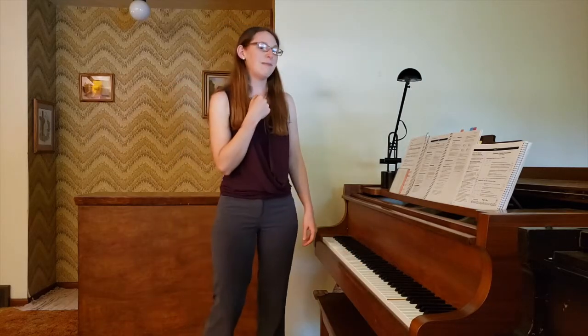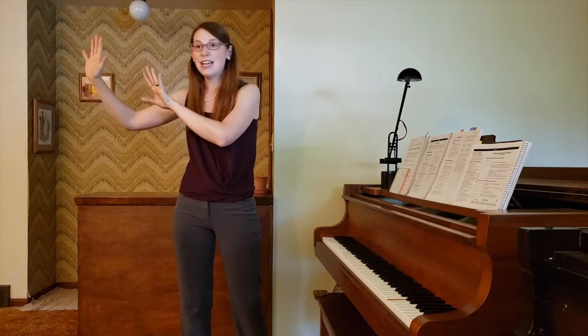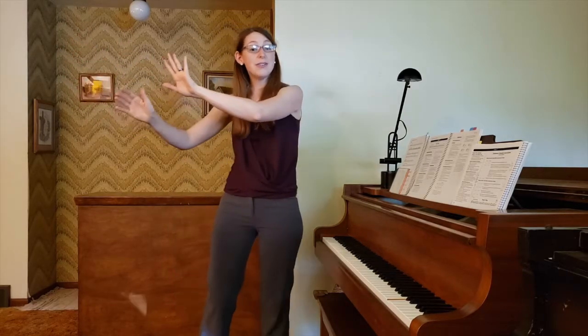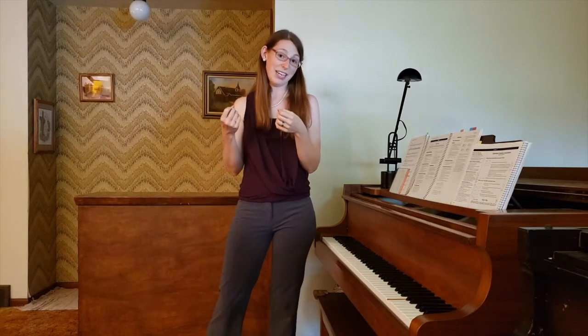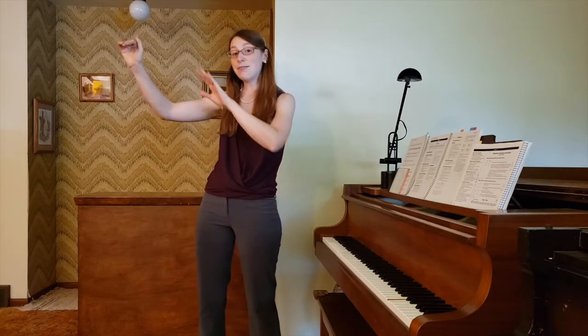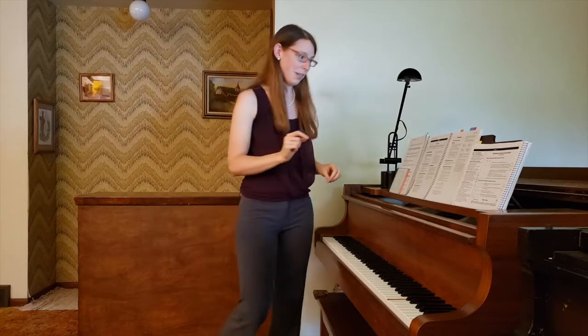Here I go. So the rhythm is the same for the two patterns. And the melodic pattern is the same, but it's in a different place. It sounds kind of like the same thing, but it starts on a different note. It starts in a different place.